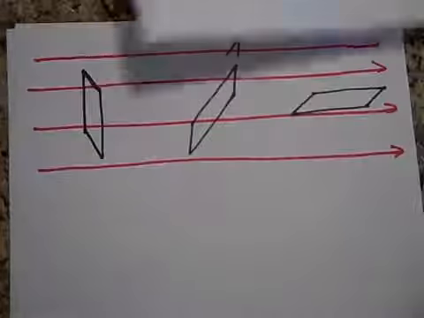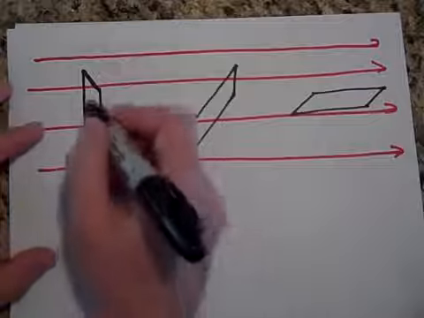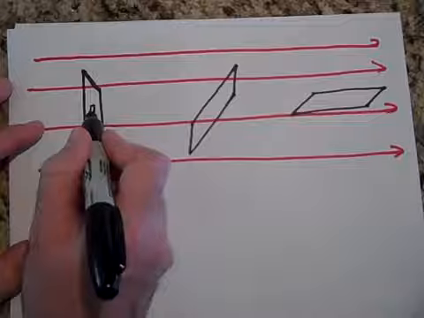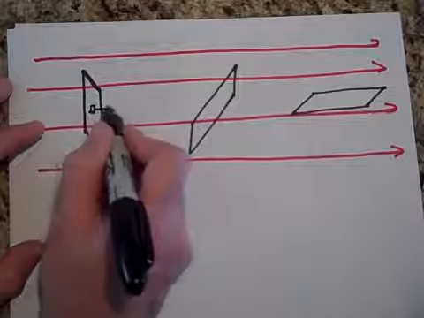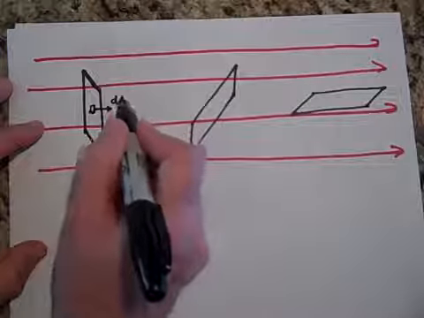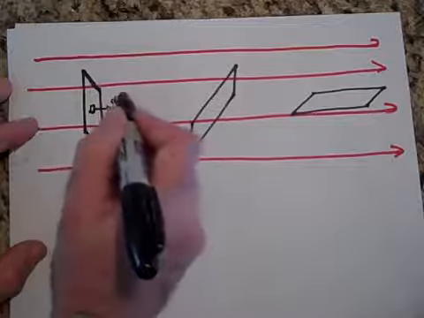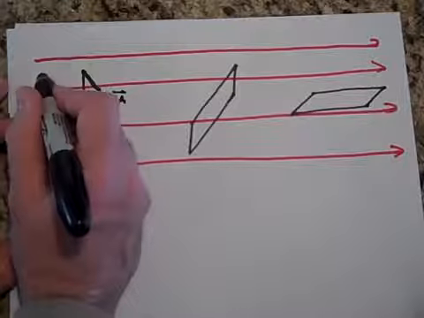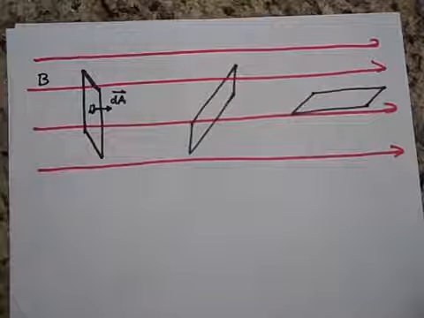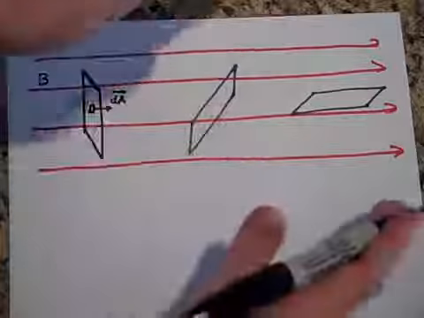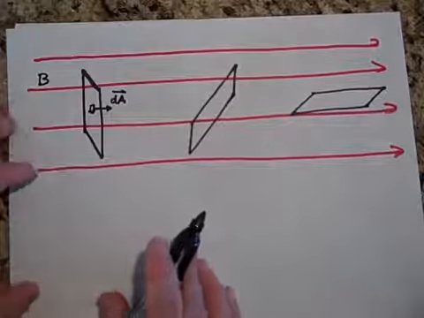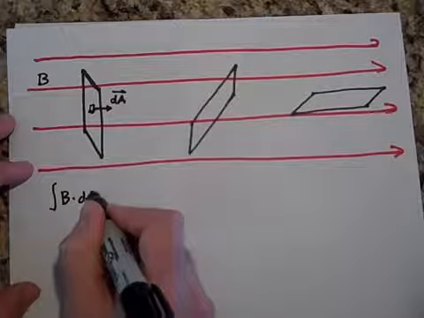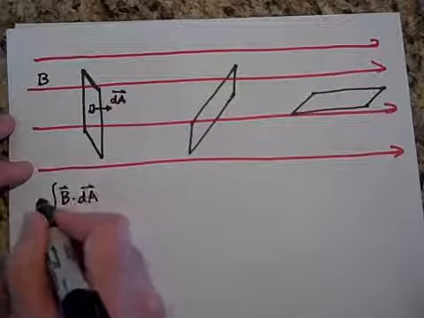So let me show you a little dA. A little dA right here is this little segment. It's infinitesimally small, and I'm going to point it this way. It could be pointed that way as well, but I'm going to just point it the same way as the field. And if this is the B field right here, and let's say it's uniform, so the lines aren't spreading out and they're not getting any closer together, then I do the integral of B dot dA to get the magnetic flux through there.